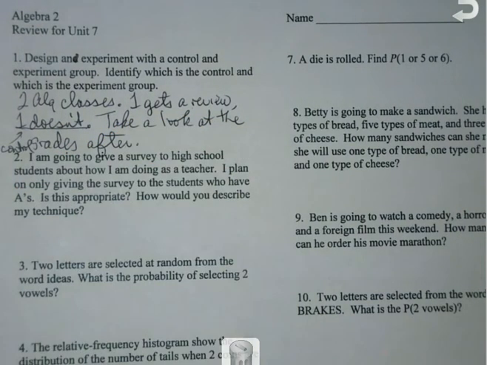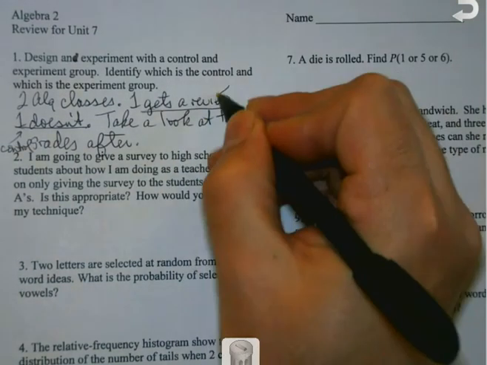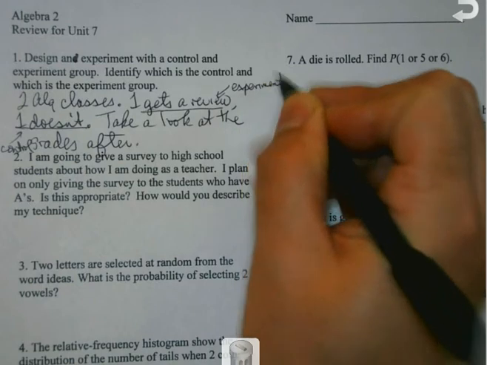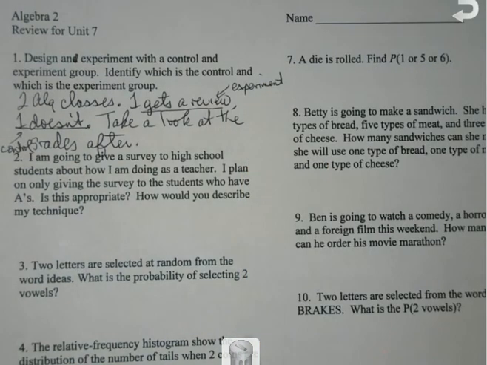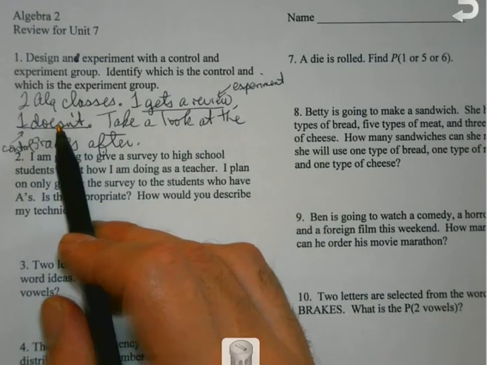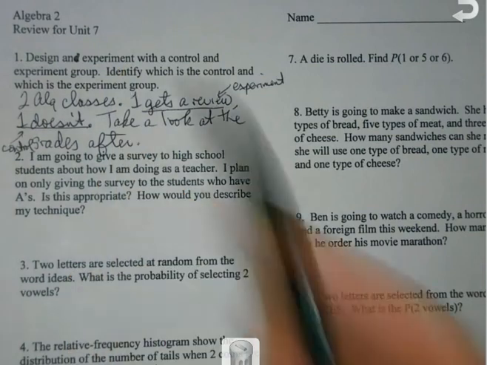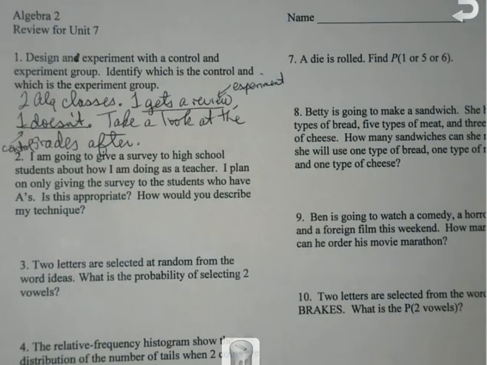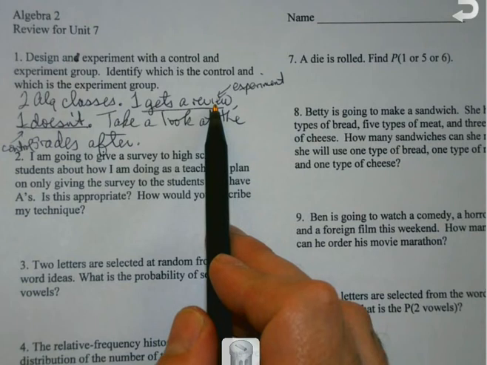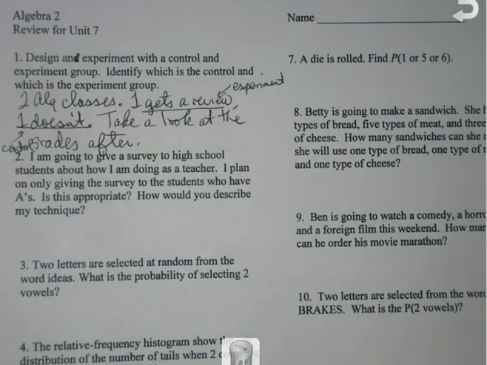Okay, again, there's my control group, my group that doesn't get a review. There's my experiment or treated group that does get one. So that's how I experiment. I'm choosing who gets a review and who doesn't. So that's the experiment part, because I'm not just watching to see what they do. And then again, control group we didn't change, experiment or treated group we did, and that's all I'm doing.